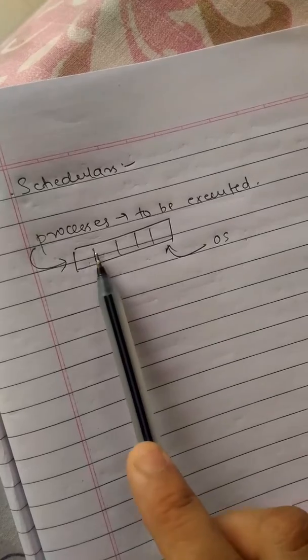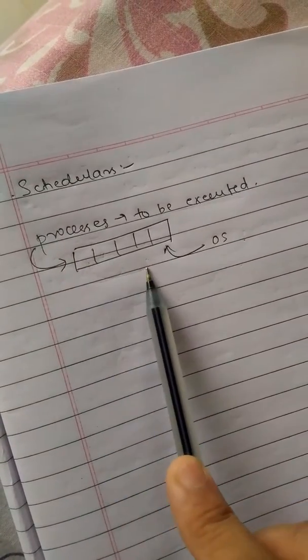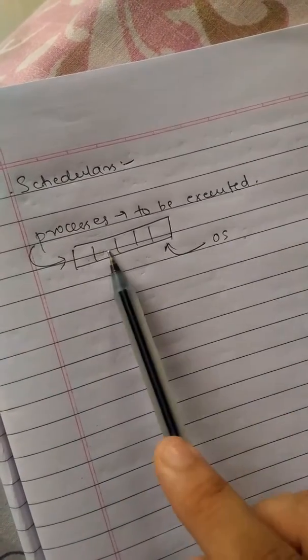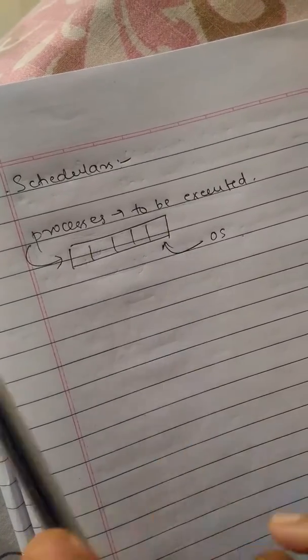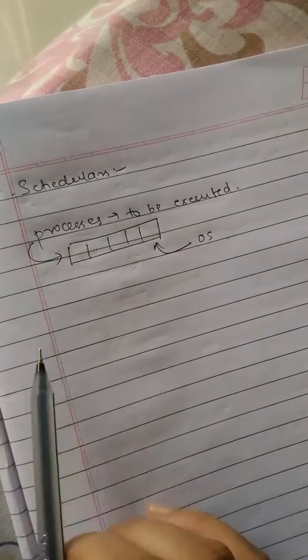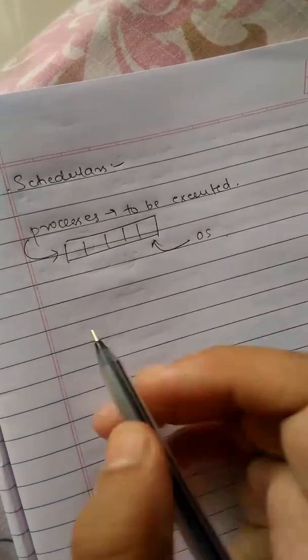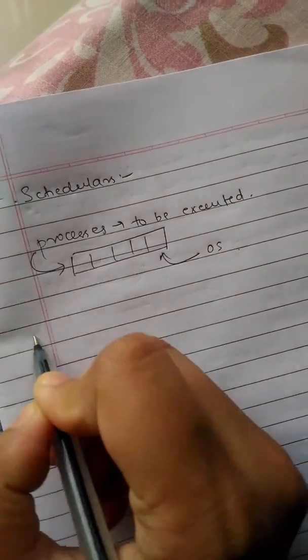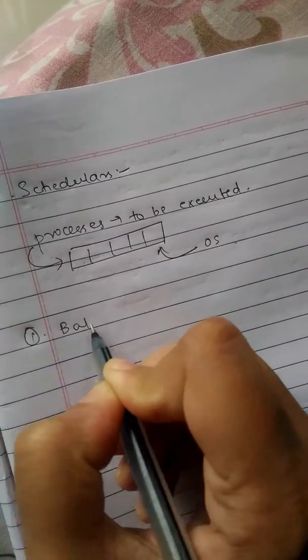The operating system cannot always select the process which is queued up first and then the next one. It is sometimes also scheduled according to priority. So for this purpose we have schedulers. First is the batch system. I'll explain in the case of a batch system.